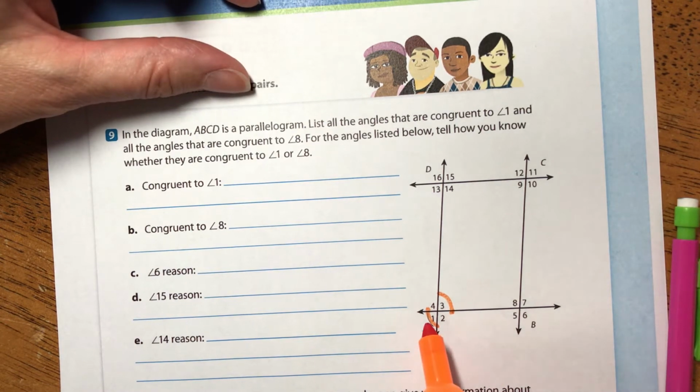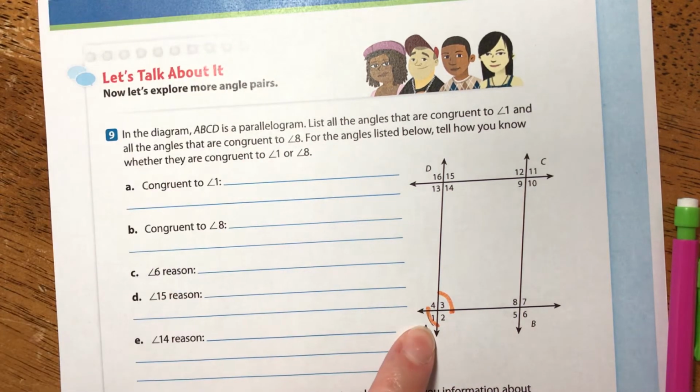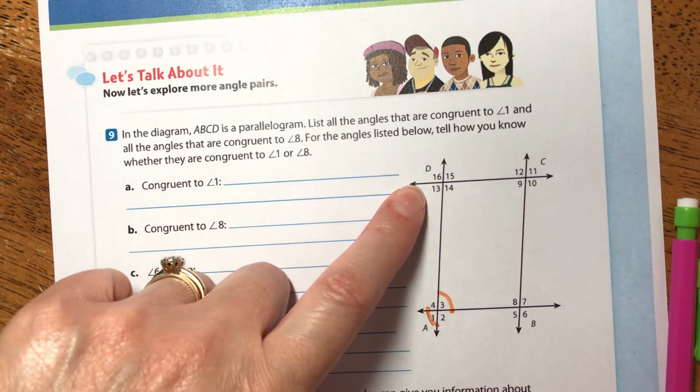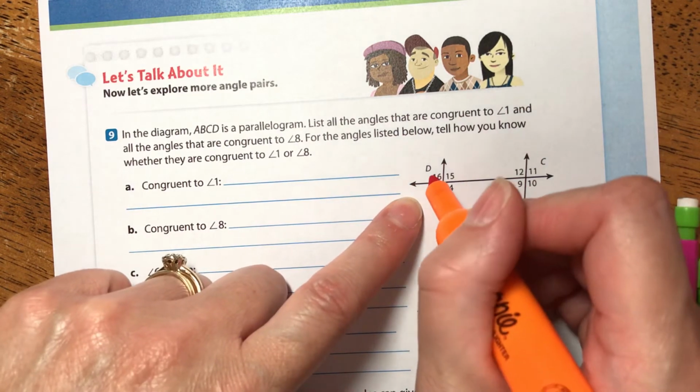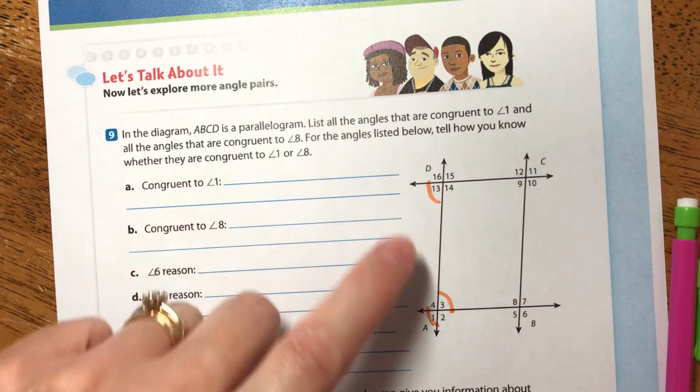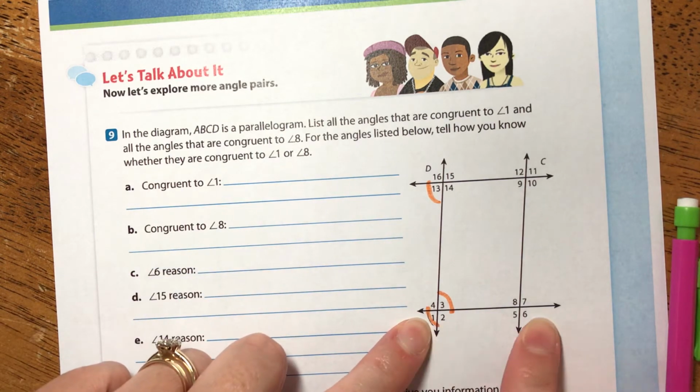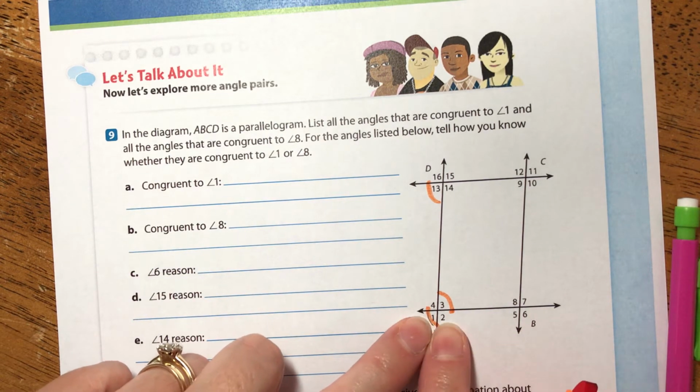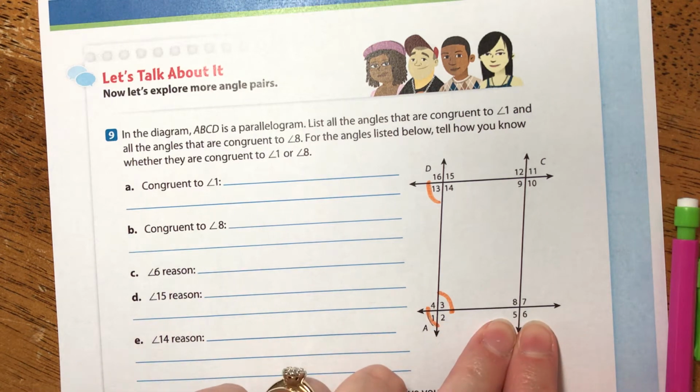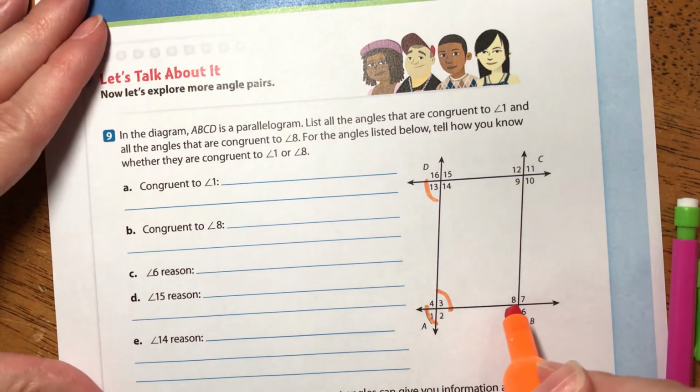All right, go back to 1. Let's go corresponding, same part of the intersection. Bottom left, let's go up. Who's bottom left? 13. Okay, let's come back down here and go corresponding this way. Again, bottom left. Now go to this intersection. Who's bottom left? 5.